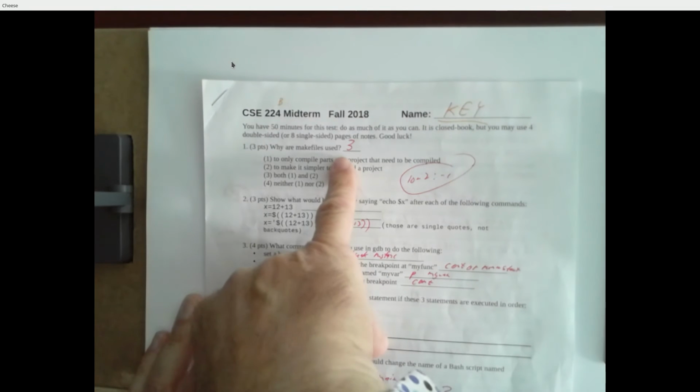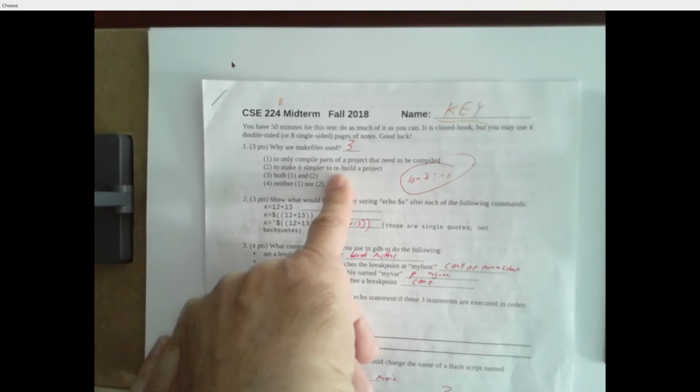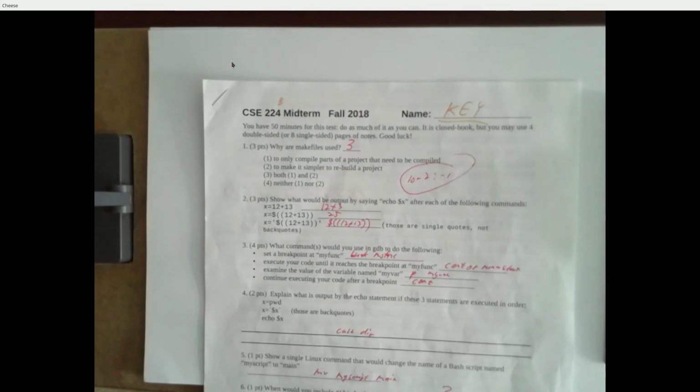So what are makefiles used for? Two of the main functions of makefiles. One, they help you make sure that you're only recompiling things that need to be recompiled. If you have 500 files in your project and you change one of those files and you want to rebuild your executable, you probably don't need to recompile all 500 files. If you say gcc star.c, it recompiles all of them.